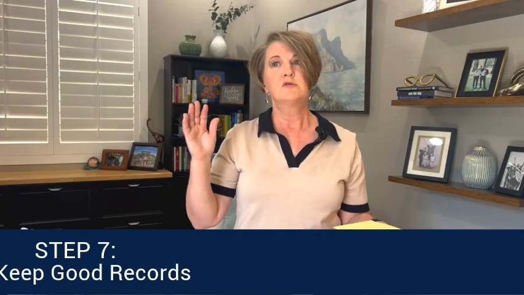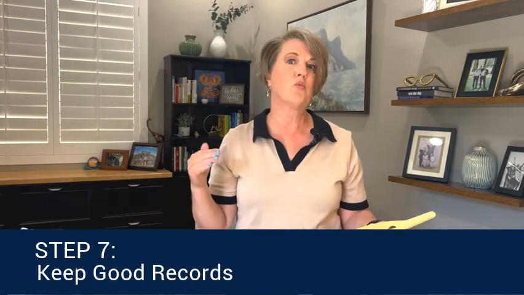it's going to be really important that you keep good records. So that's going to be the next step. Keep good records as you're going through paperwork. Just put everything in the folder.